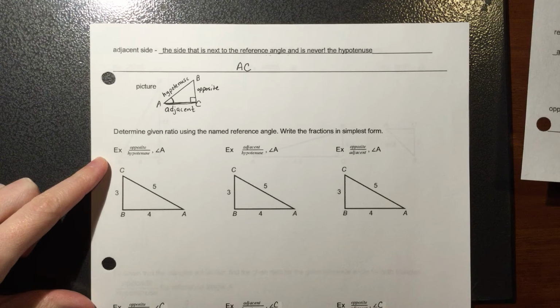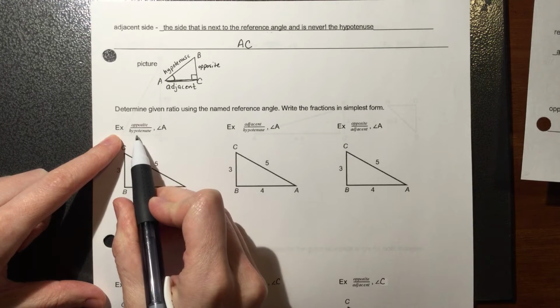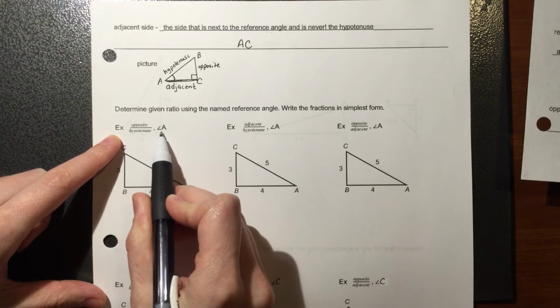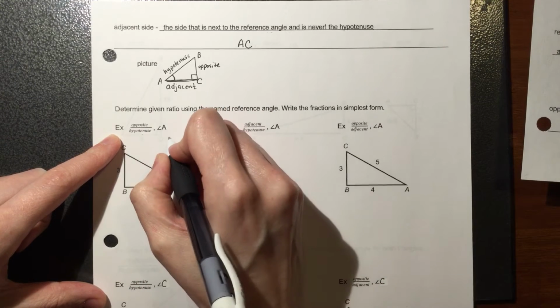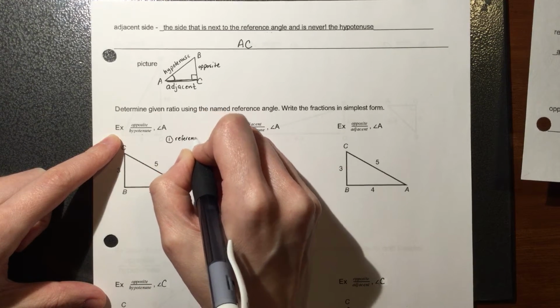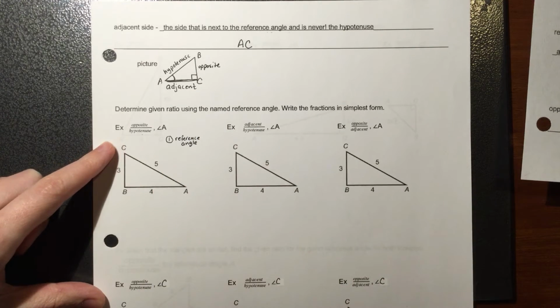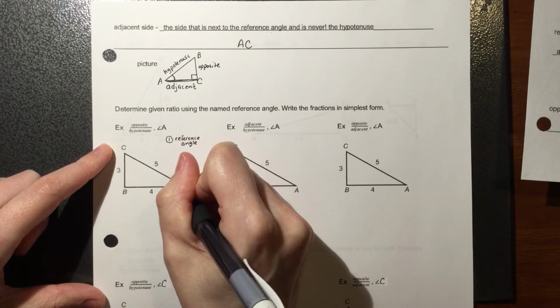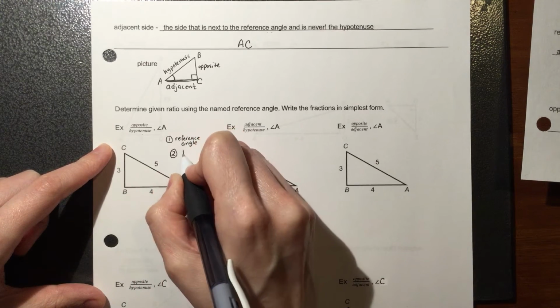So the first example that I've got for you, of starting to identify the sides and set up the ratio, is the first one, where they want us to do opposite over hypotenuse for the reference angle, angle A. So the first thing you're going to want to do is identify your reference angle. Our reference angle is going to be angle A. The next thing you're going to want to do after that is to label the sides.